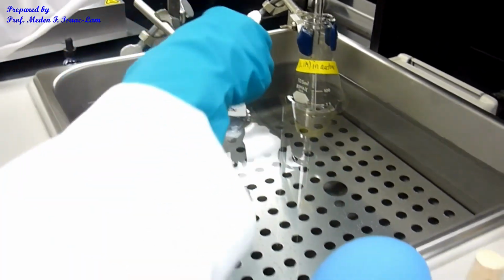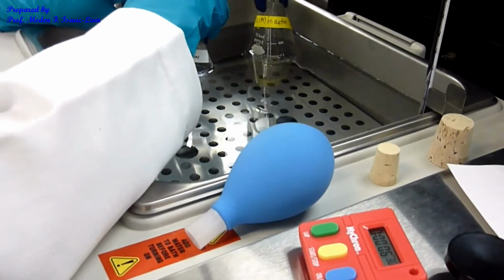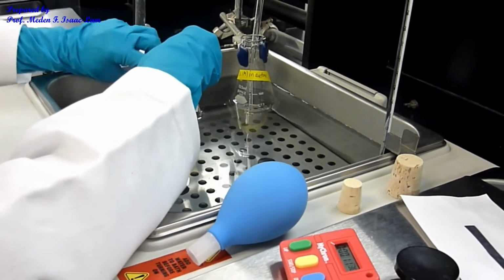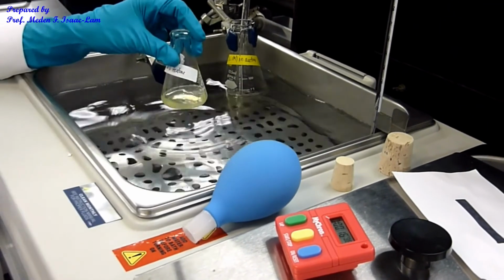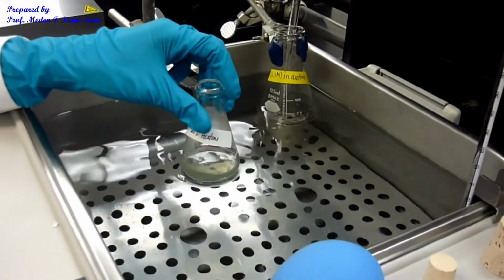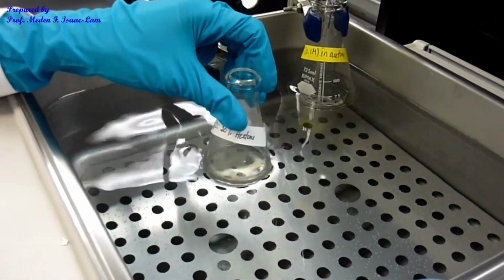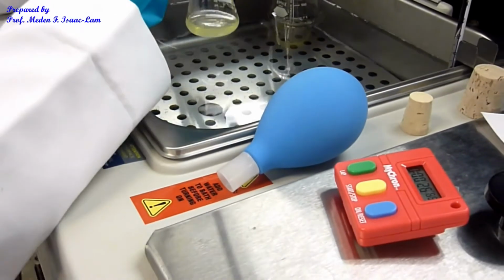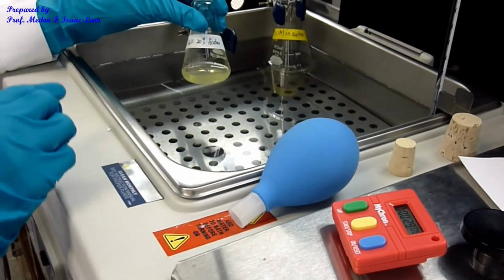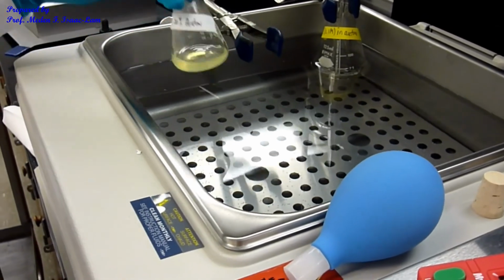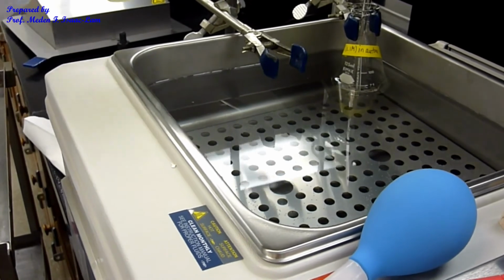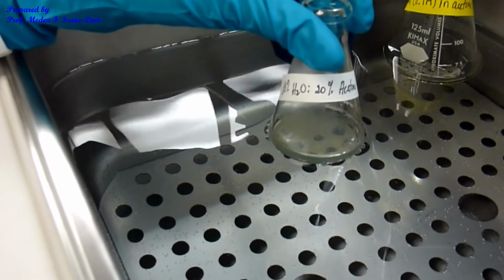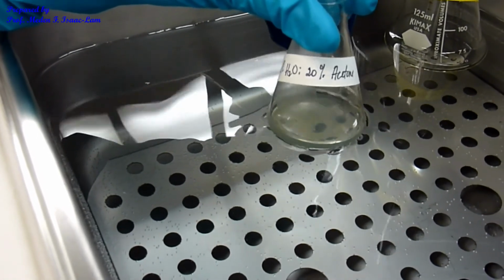Okay, and then I will take this out and start to swirl it, and actually it already changed color. 11 seconds. Okay, so 11 seconds, done. So 11 seconds was the time for the 80% water, 20% acetone. It changed color at 11 seconds for the 80% water, 20% acetone.